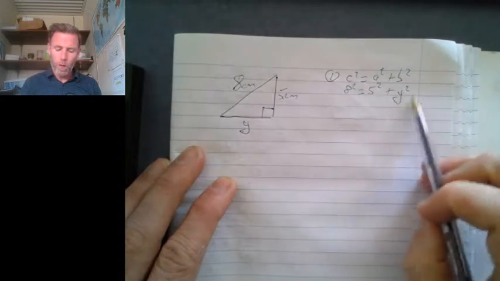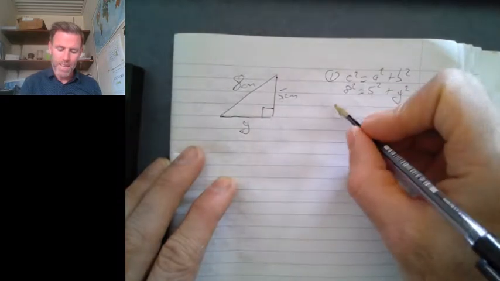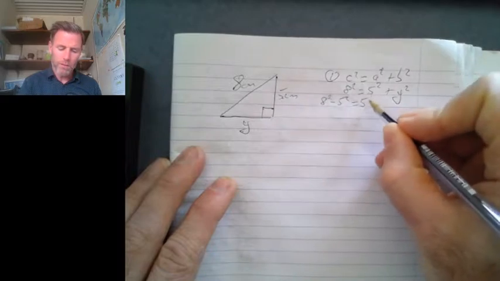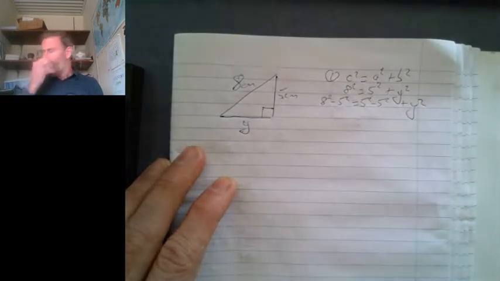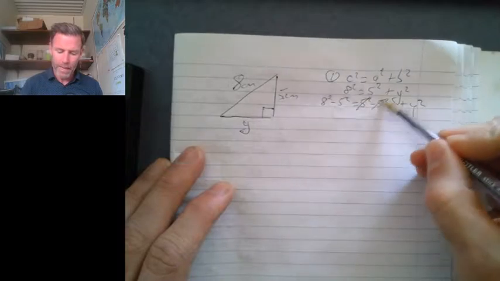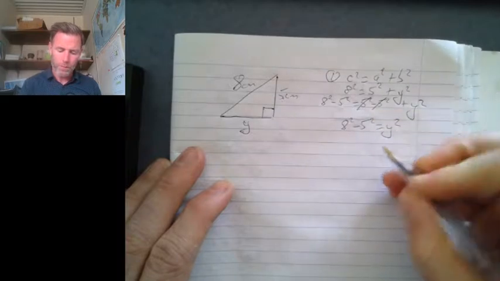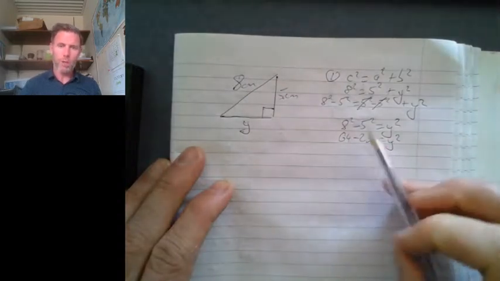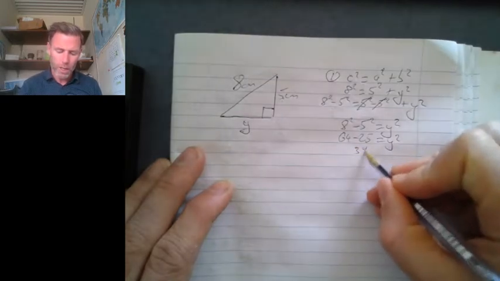I want to get the y all by itself. So what I can do here is subtract this one from both sides. This is a bit of algebra, if you remember. So it's 8 squared minus 5 squared equals 5 squared minus 5 squared plus y squared. These two cancel, and then I'm left with 8 squared minus 5 squared equals y squared. So it's 64 minus 25 equals y squared. You can just put all this into your calculator and get an answer, however I'm just showing you the long way. So it's 39 equals y squared.